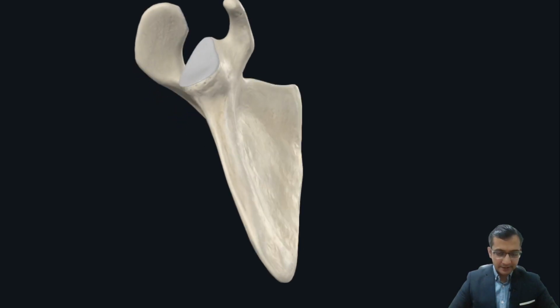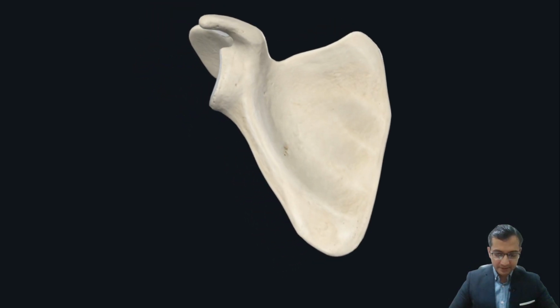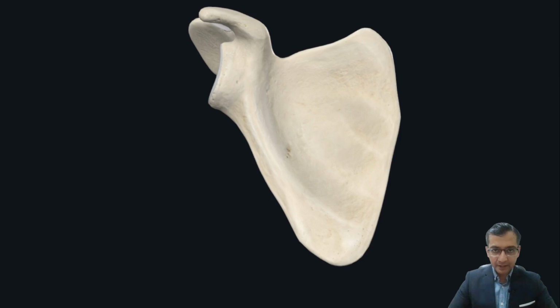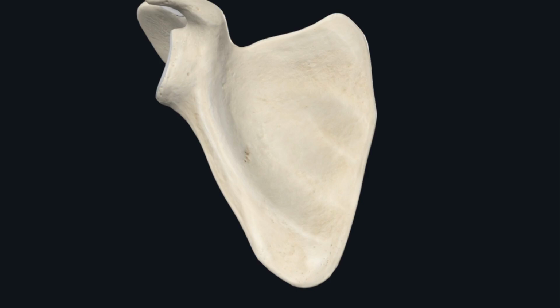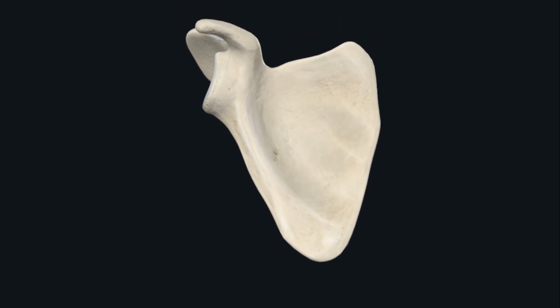First thing you want to do is arrange it in such a way that the inferior angle comes down in this part. The inferior angle comes down and the superior surface comes up. So this becomes the superior aspect and this becomes the inferior aspect.